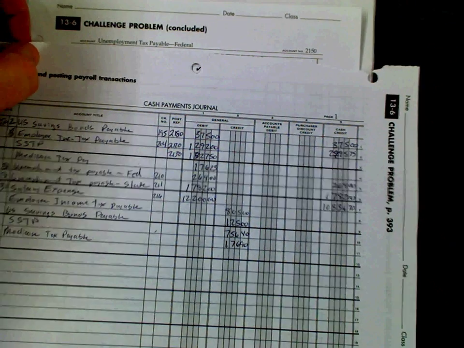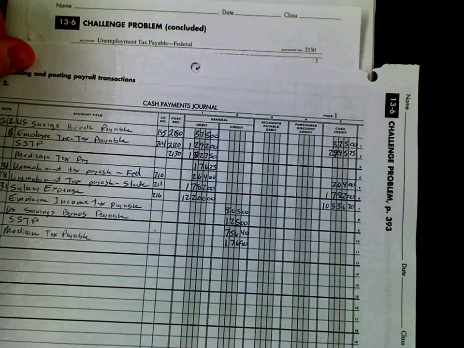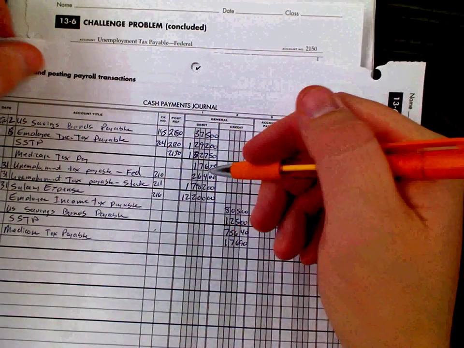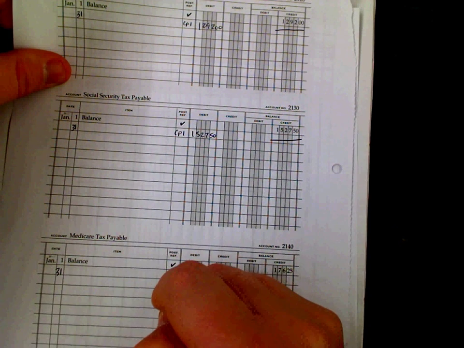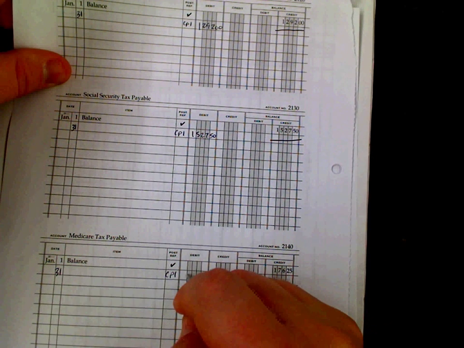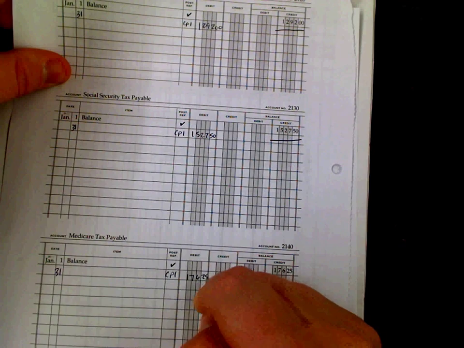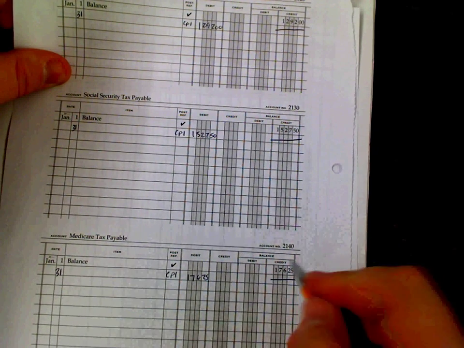Medicare tax payable. 31st, CP1 176.25, balance 0. 2140.